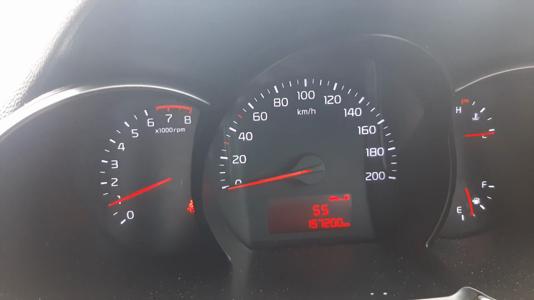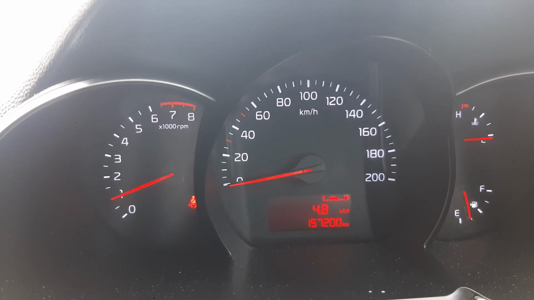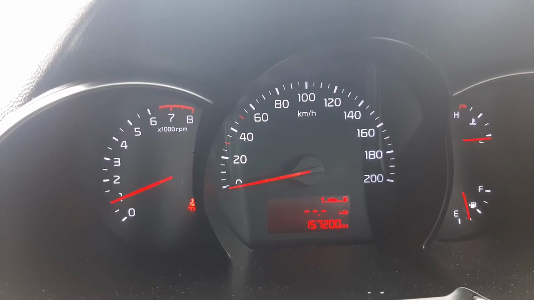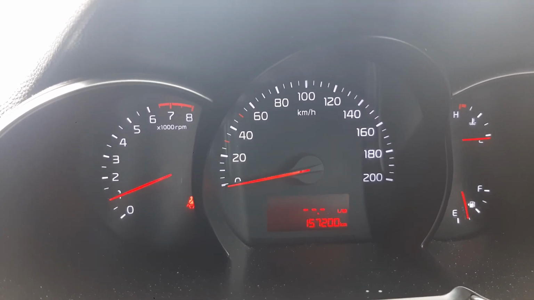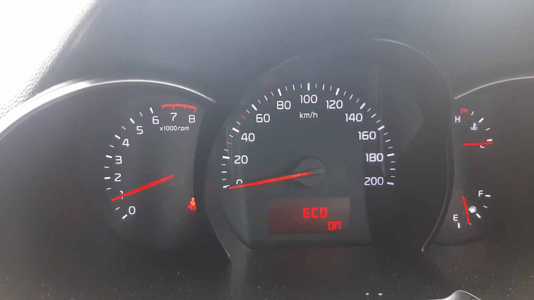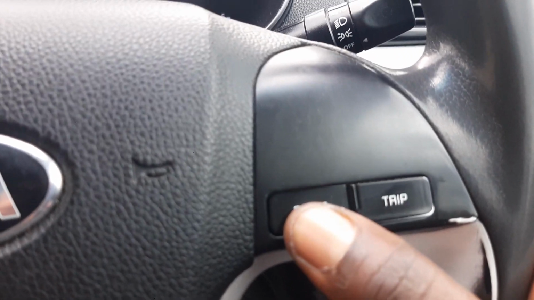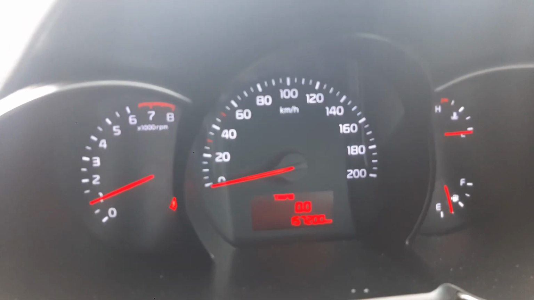So what I usually do then is I will reset all this information for a new trip, long distance trip. So I've reset that average fuel consumption there, and then reset the time, and then you also reset your trip, the mileage there.